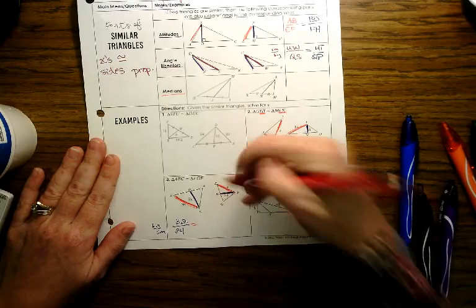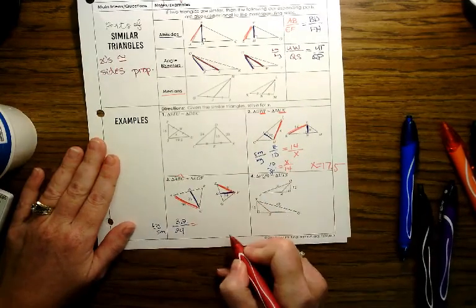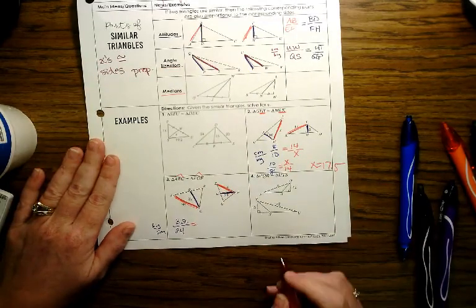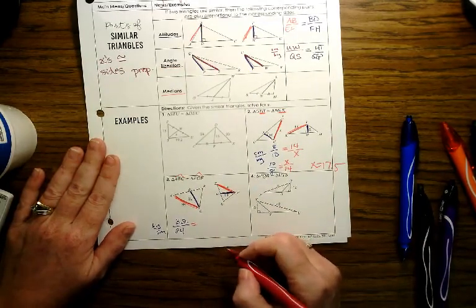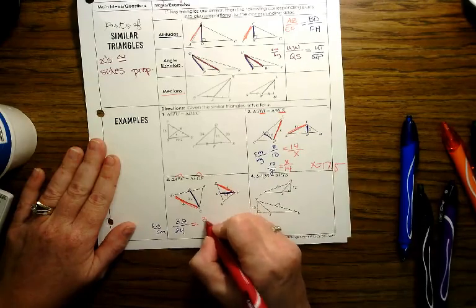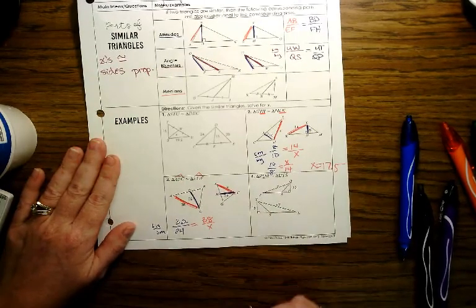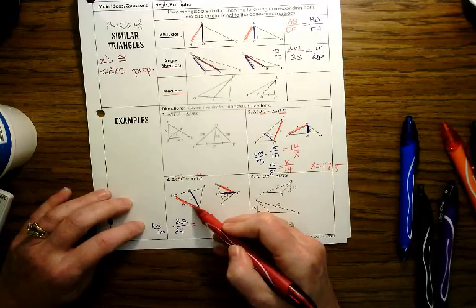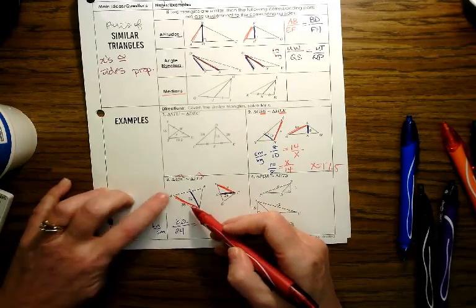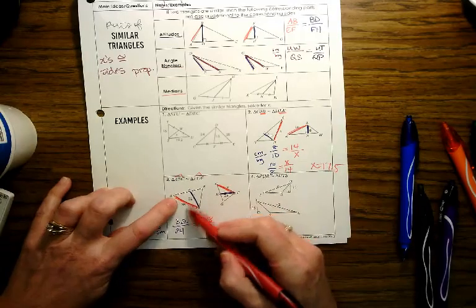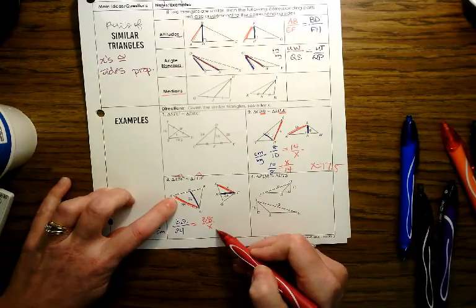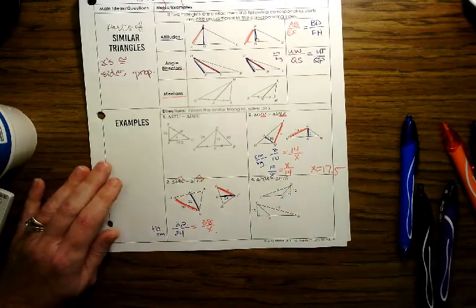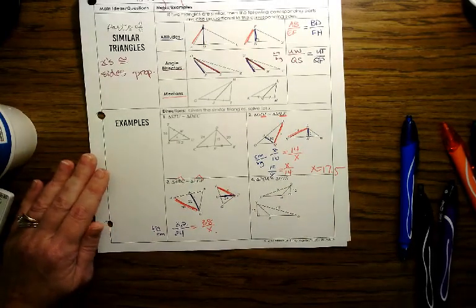Let's see if he's right. A goes with C, A to C, and so it should be EF. Yep, he picked correct sides. And which one did you say went on top? I missed it. The 38. He says the 38 should go on top, and the X should go on bottom, because 38 is on top of the big fraction. So we did big triangle first, little triangle second, because that was what initially was chosen. You could do this upside down and do small first, then big on bottom. Just stay consistent.